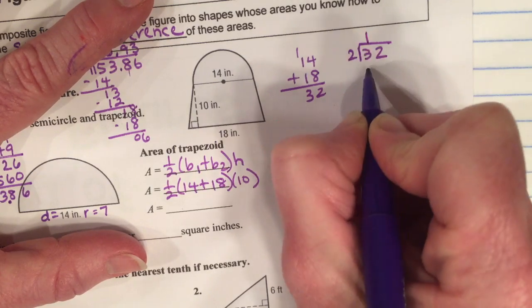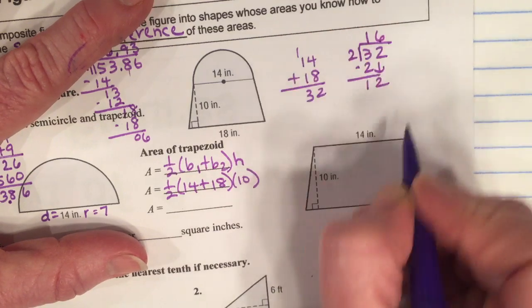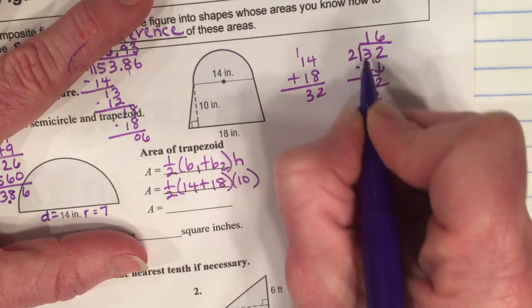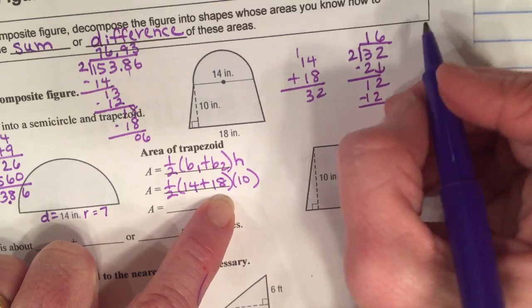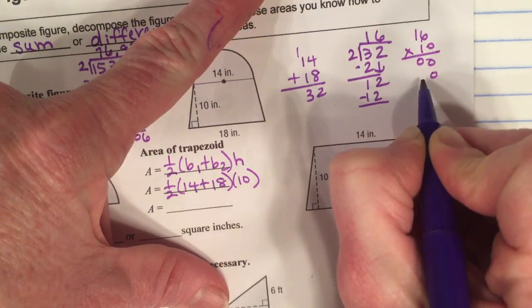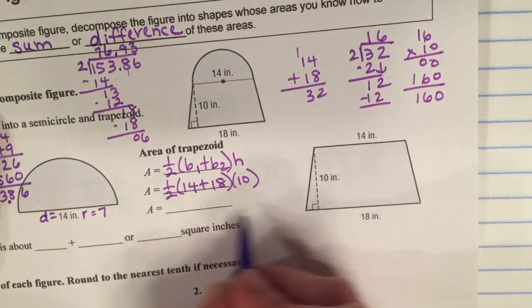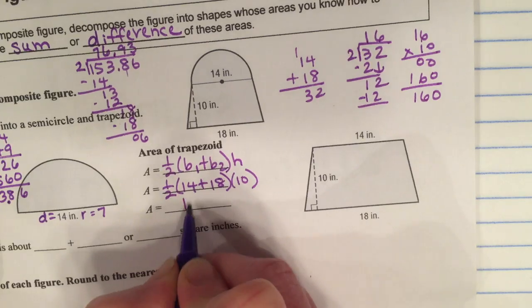So 2 will go into 3 once. And then I'm going to bring down my 2. 2 will go into 12 6 times. So half is 16. Then I still need to multiply by 10. So 16 times 10 is going to be 160. All right, so the total area of the trapezoid then is 160.